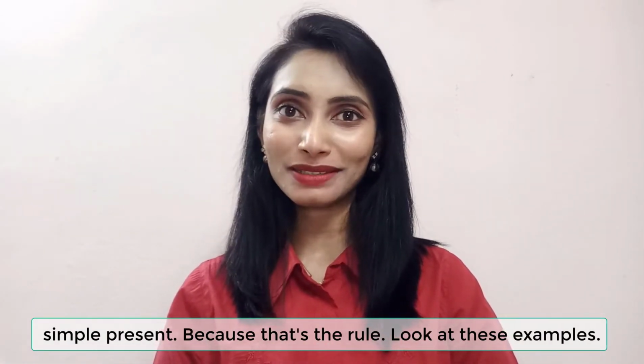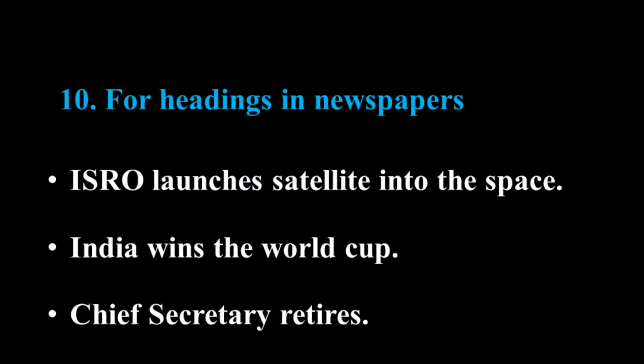Look at these examples. ISRO launches satellite into the space. Already launched, but the newspaper heading reads so. India wins the World Cup. Already won, but it's a heading. Chief Secretary retires. Already retired.